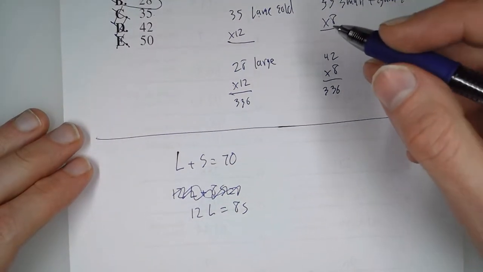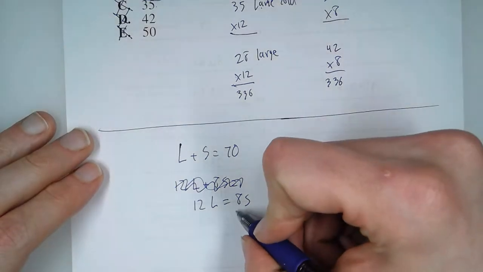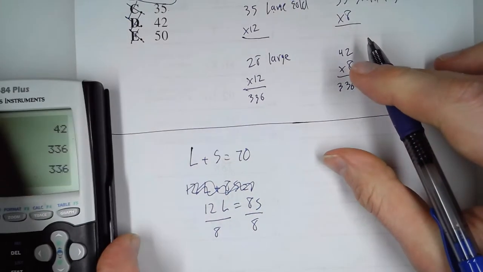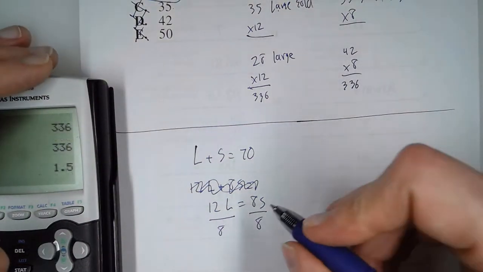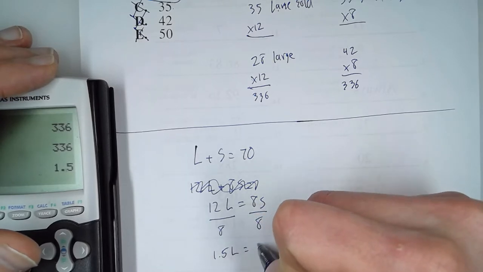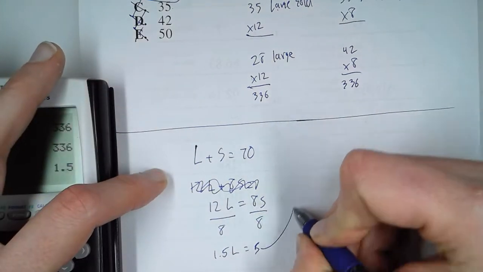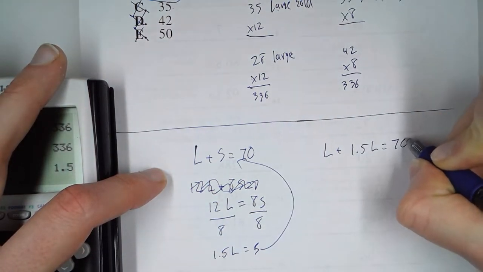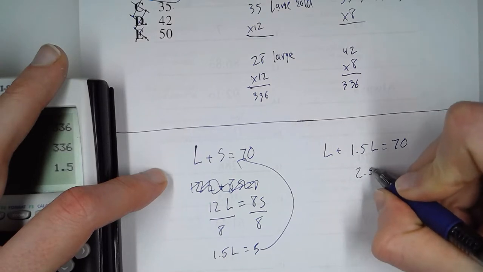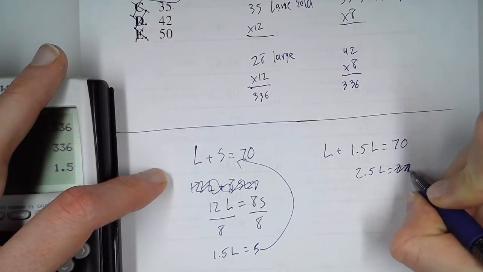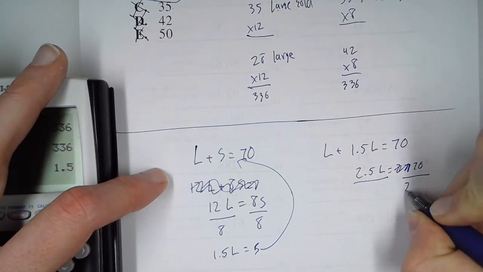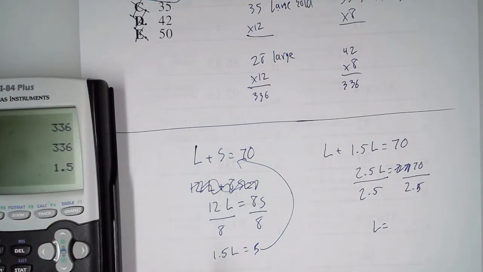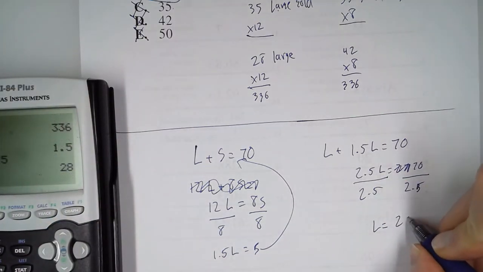So what we want to figure out is the number of large. So I'm going to take this and divide by 8 and get small by itself. So we get 1.5 L equals S. So I'm going to plug that into this equation. So L plus 1.5 L equals 70. So we get 2.5 L equals 70. And then we divide both sides by 2.5. So when we take 70 divided by 2.5, we get 28.